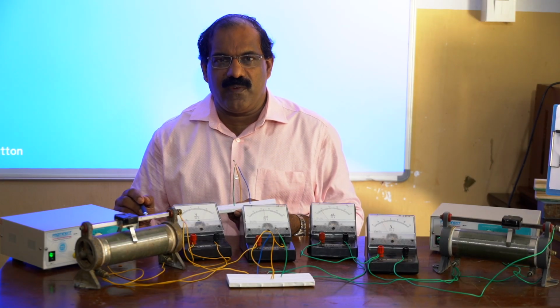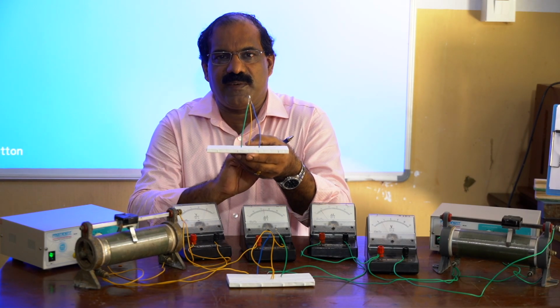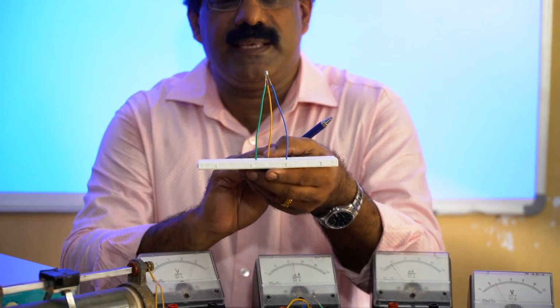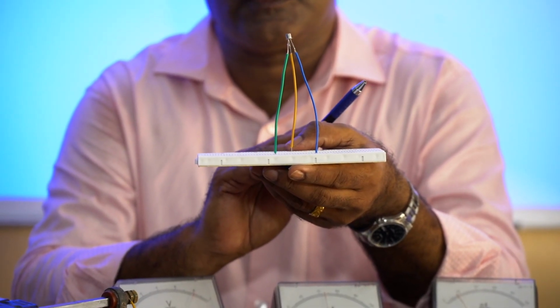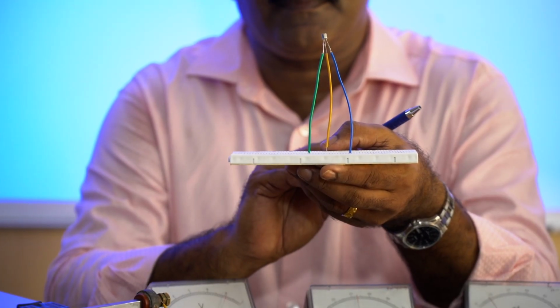So here we are provided with an NPN BC107 transistor. The transistor is provided with the leads emitter, base and collector. We can very easily find them out because on the emitter side there is a small spot or dot. Then we read emitter, base and collector.